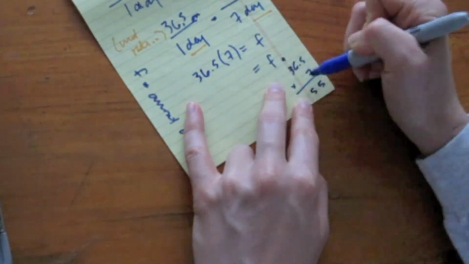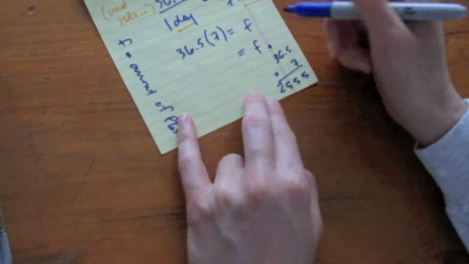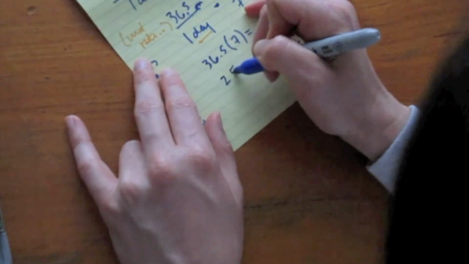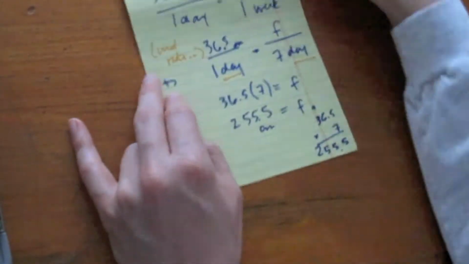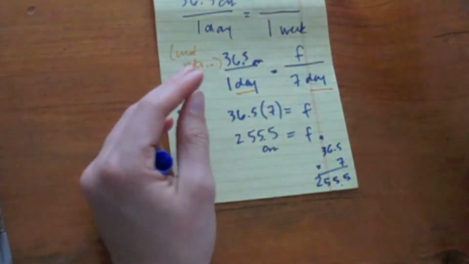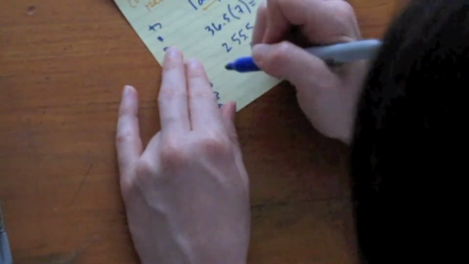So 255.5 centimeters. I can't measure that. I don't even know how big that is. But I do know what a meter kind of looks like.